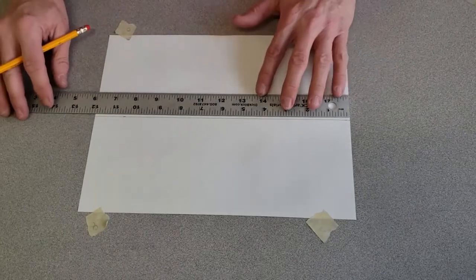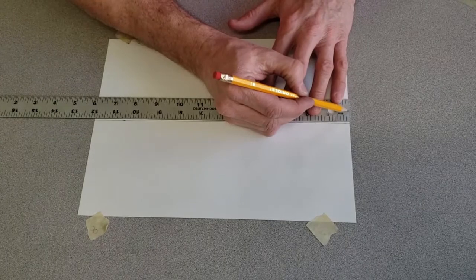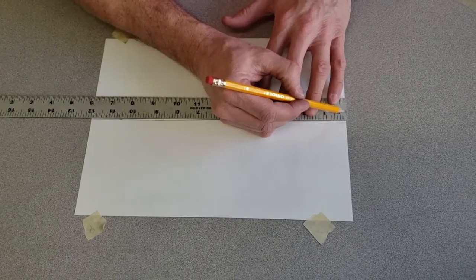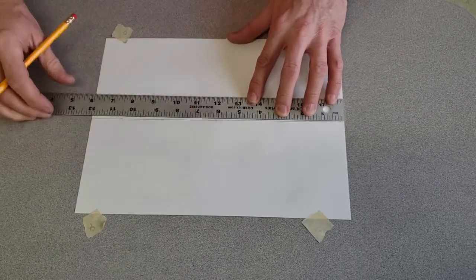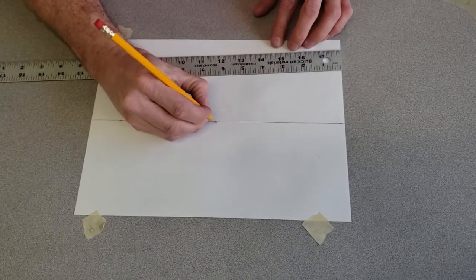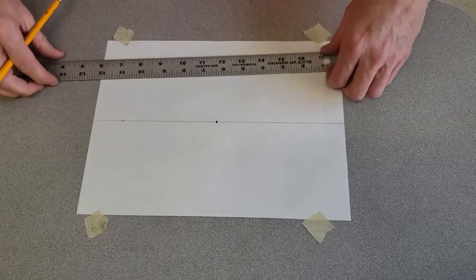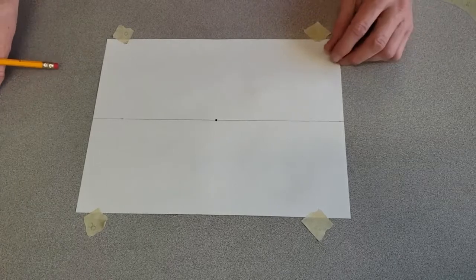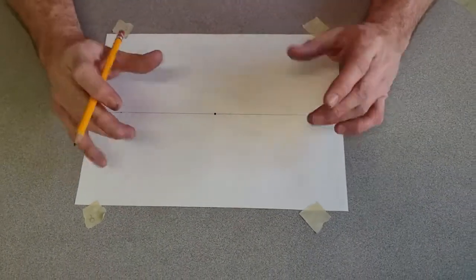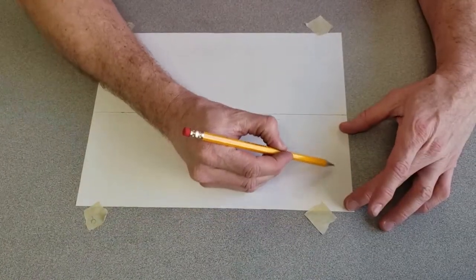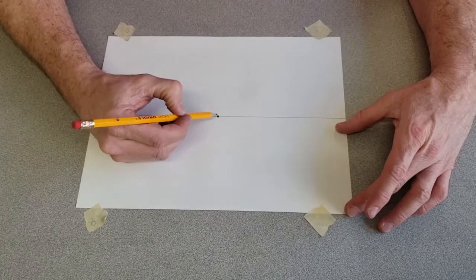The next thing that we're going to do is line up our ruler with that horizon line again, and we want to make sure that the edge of the ruler is right at the edge of the paper. We're going to mark halfway, just 6 inches, and then we are going to make a little dot or a point, and that is our vanishing point. Now for one-point perspective, whenever we draw, we want our lines either vertical, horizontal, or going back to the vanishing point.